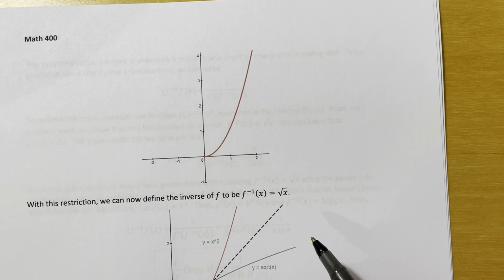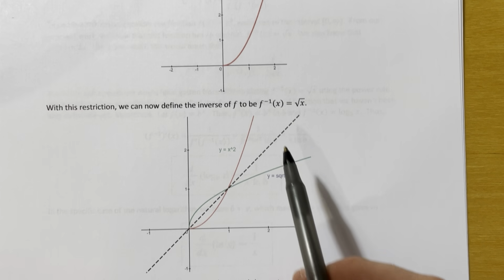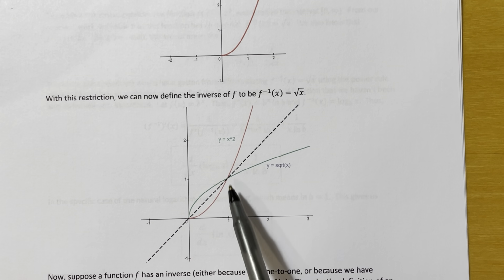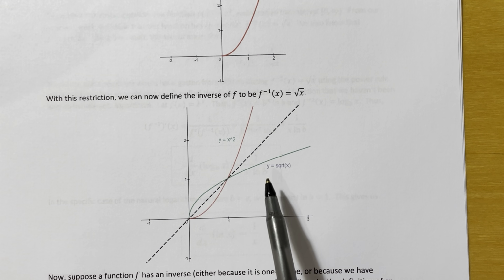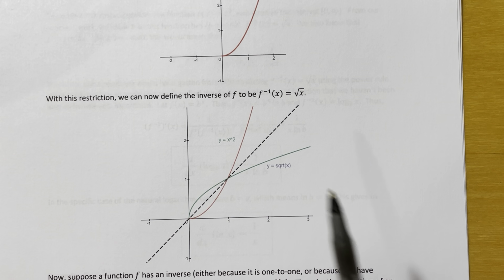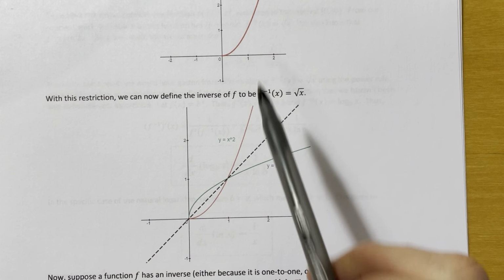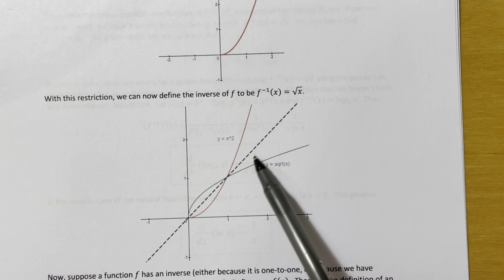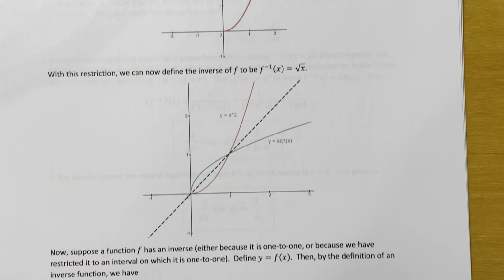After making that restriction, we can find the inverse of that function, which turns out to be the square root function. And that's what we would have expected. The x squared function should be the inverse of the square root of x function and vice versa. You can also see that the graphs of x squared and the square root of x are still reflections across that line y equals x, as we expected.